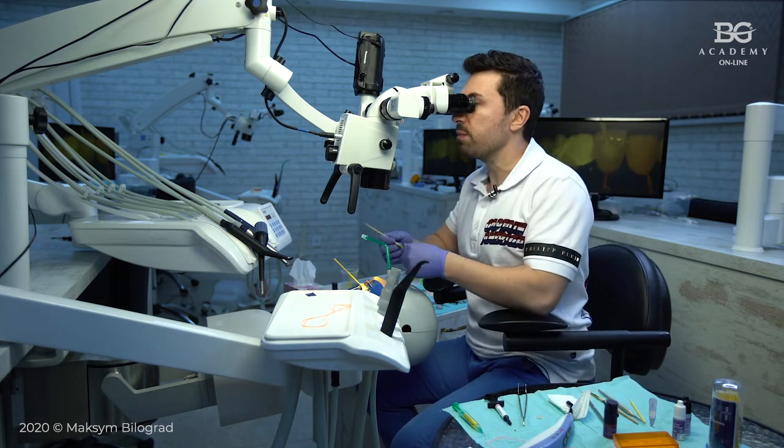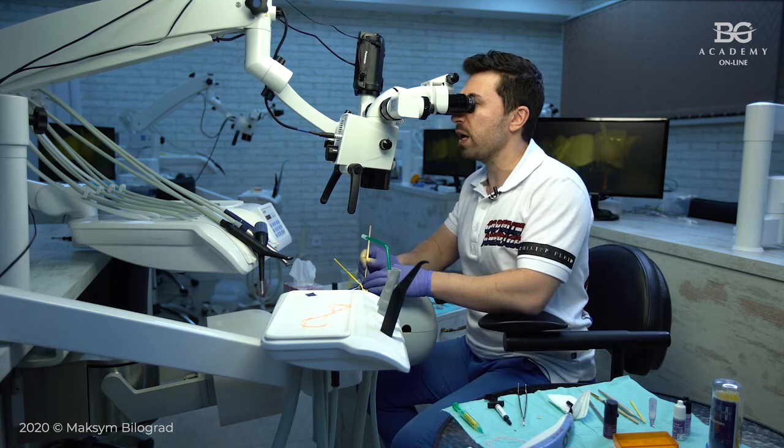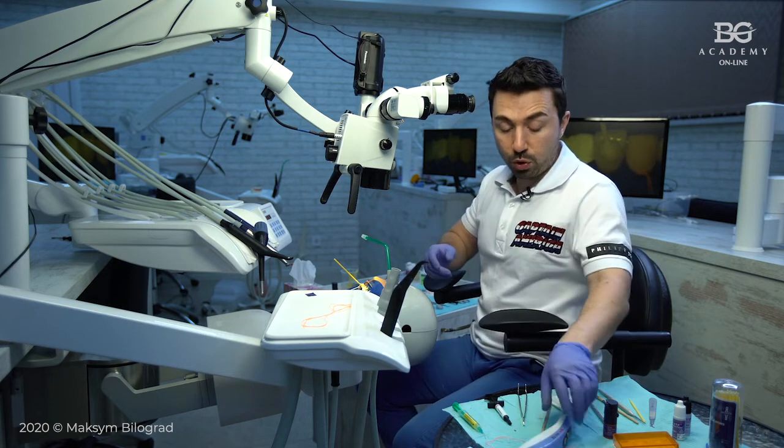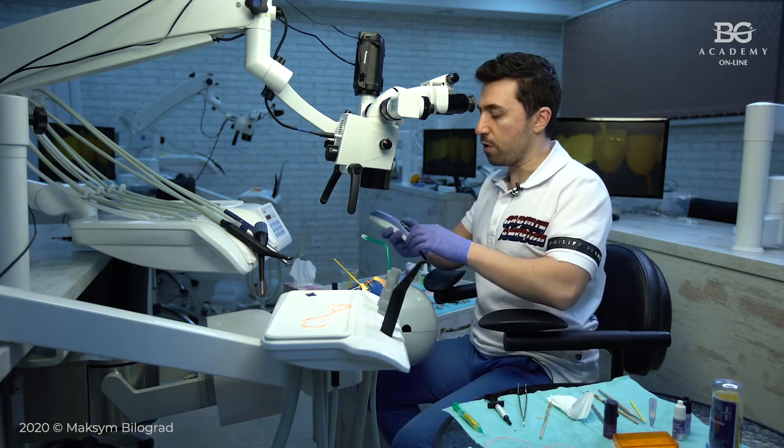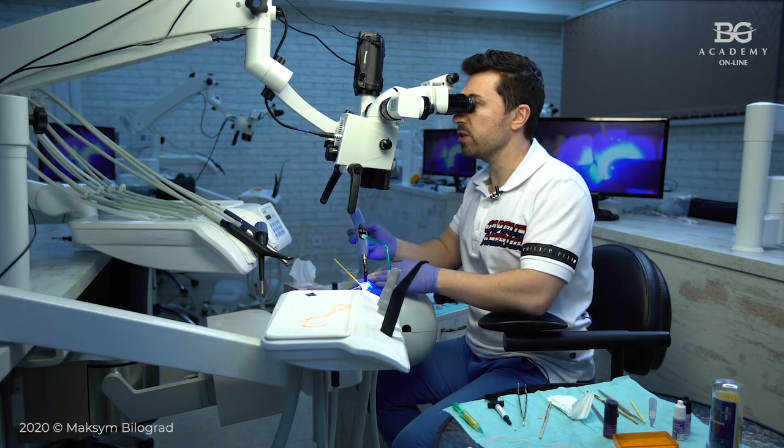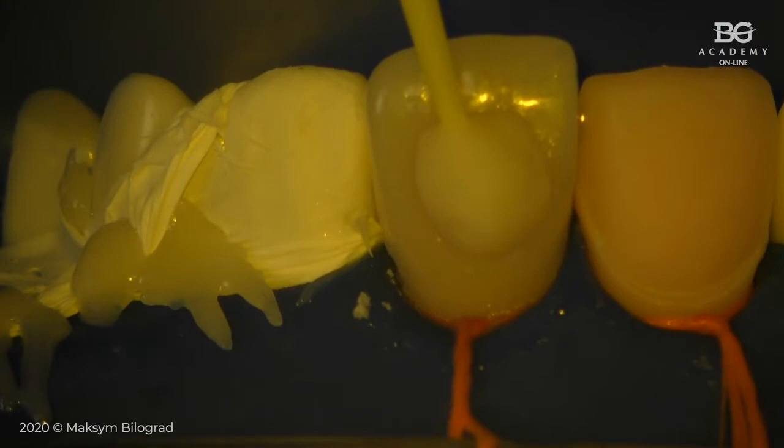I will just take my brush and spread this composite gently with a brush like this. Then I will light cure this area for just 5 seconds. Then I will remove this holder.